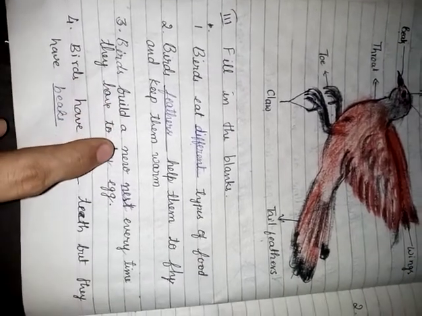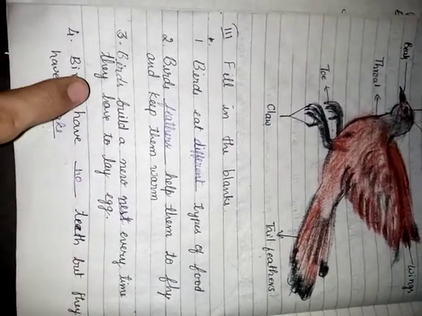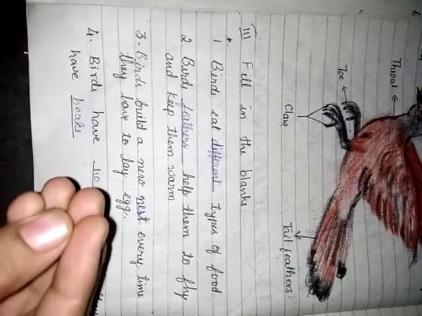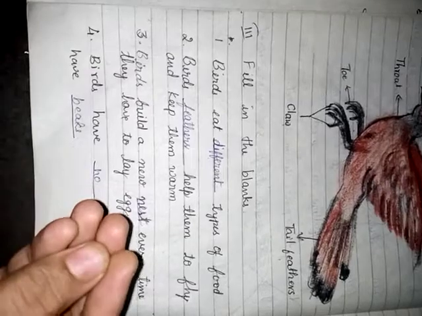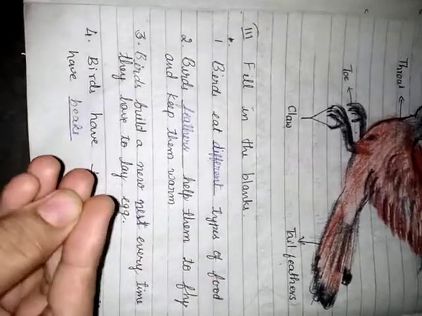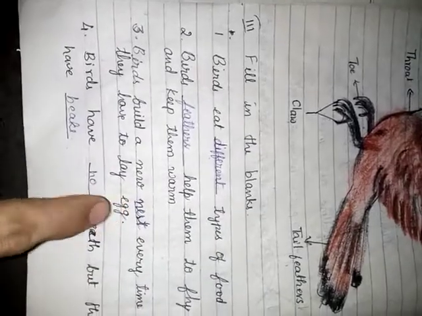Birds build a new dash every time they have to lay eggs. Whenever they have to lay eggs, that means this year they are laying eggs, they build a new nest every time. That is, the answer is nest.